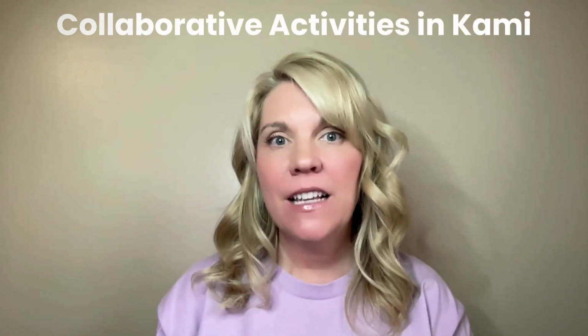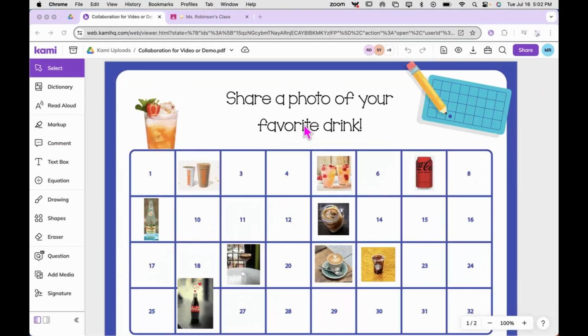Did you know that you can create collaborative activities with Cami? Cami's collaborative environment offers unique possibilities for students and teachers. Let's take a look. Let's use this activity as an example.